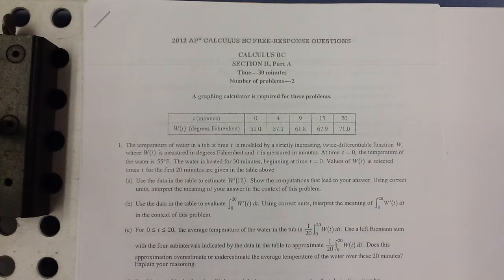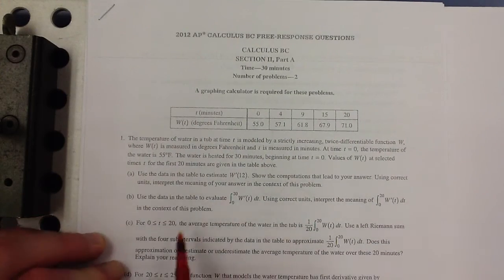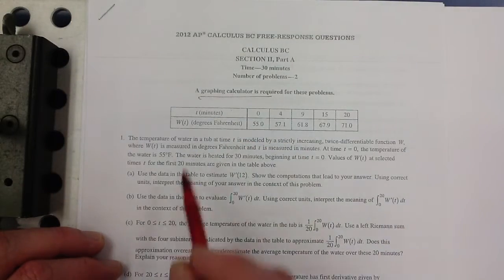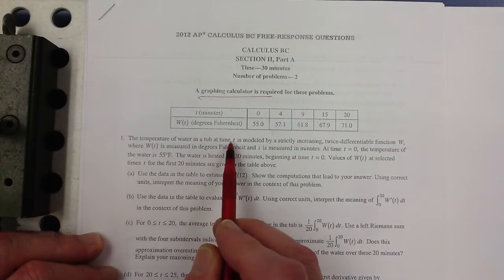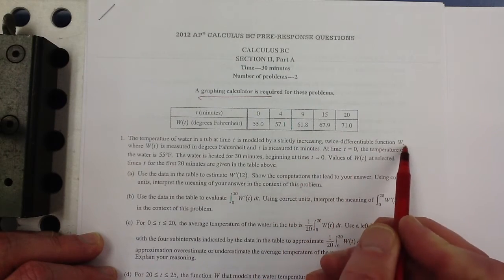All right, here are the free response questions from the most recent session of the AP Calculus BC, the 2012 sitting of the test. Here's number 1. And we've got a graphing calculator for this one. Temperature of water in a tub at time t is modeled by a strictly increasing twice differentiable function W.